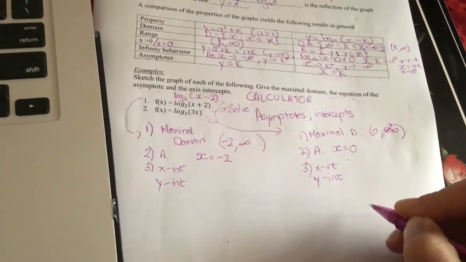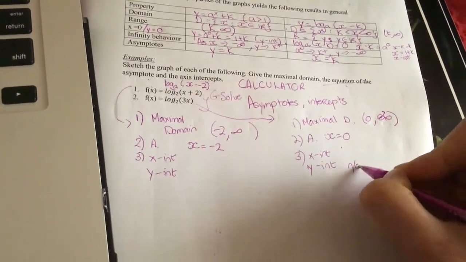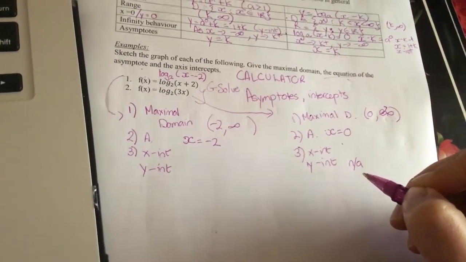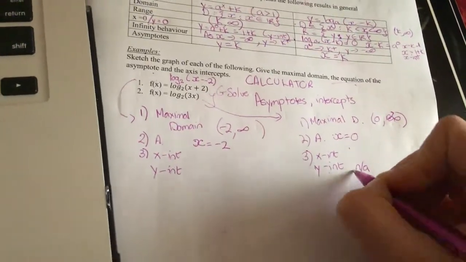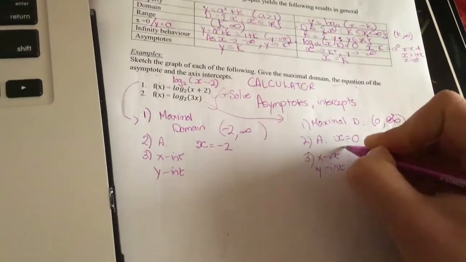Then we've got to think about our x-intercept and our y-intercept. Well, in this case, you're not going to have a y-intercept because you've got a line at x equals 0. So nothing is going to cut that line. So you're not going to have a y-intercept. You will have an x-intercept though.